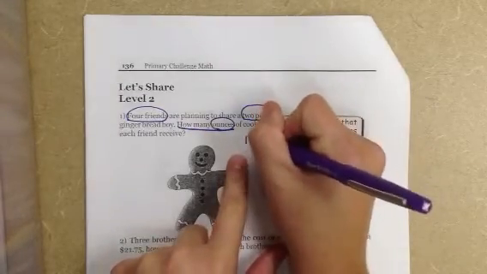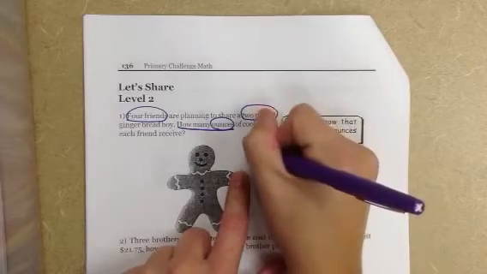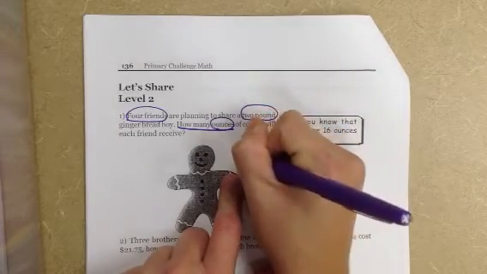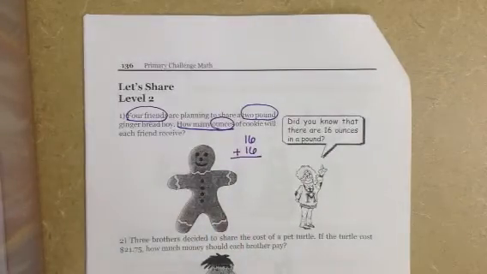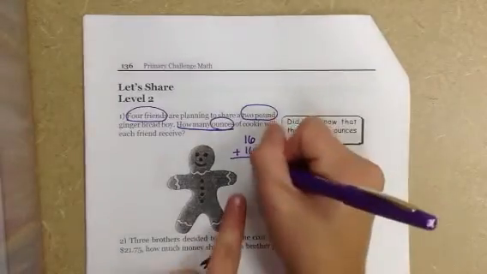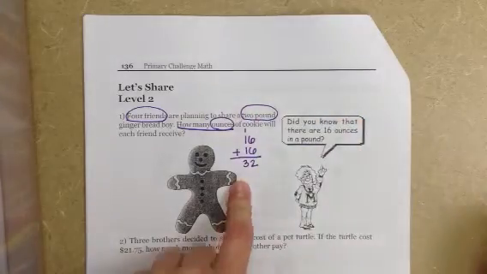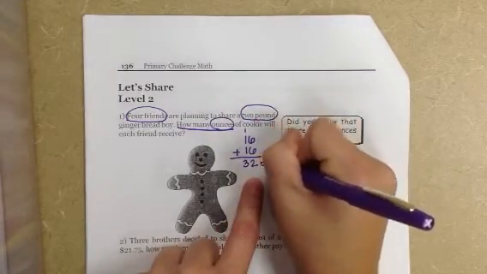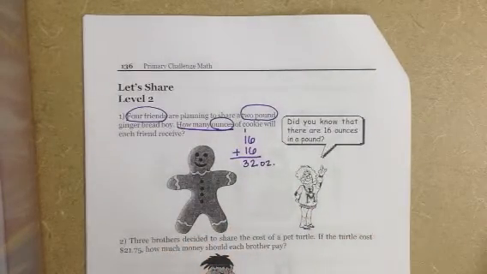Well, if 1 pound is 16 ounces, and I have 2 pounds, 16 plus 16 would tell me how many ounces a 2-pound cookie would be. So 32 ounces. OZ is the symbol for ounce.